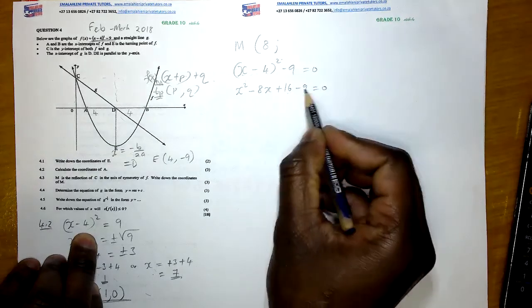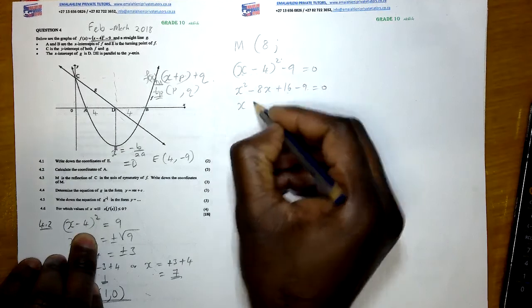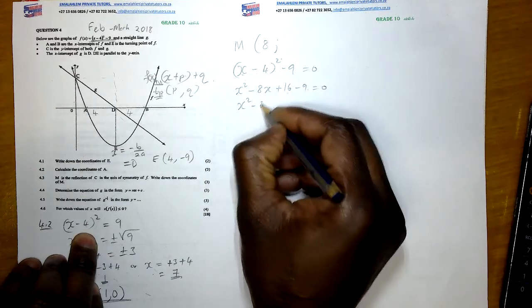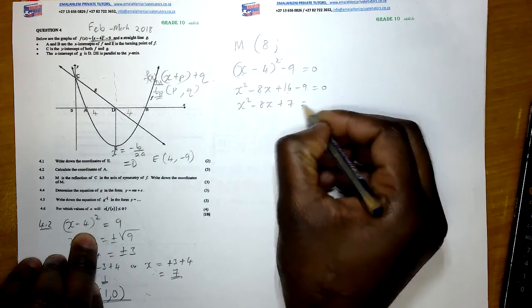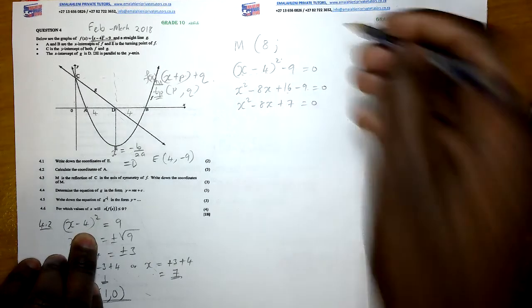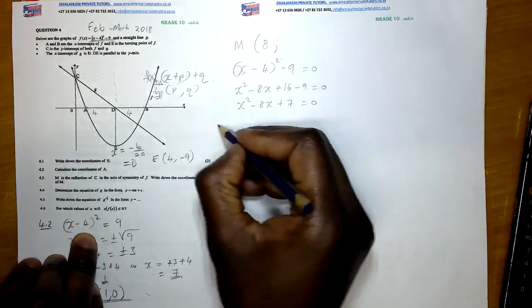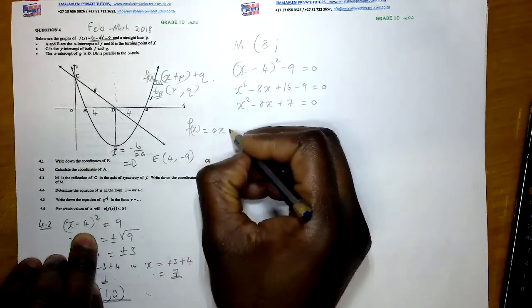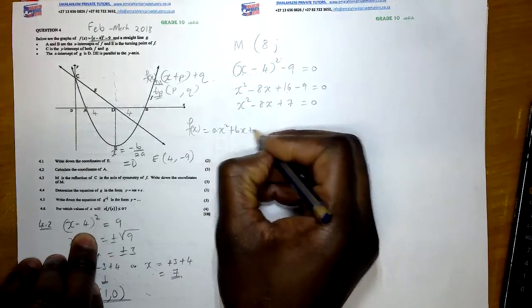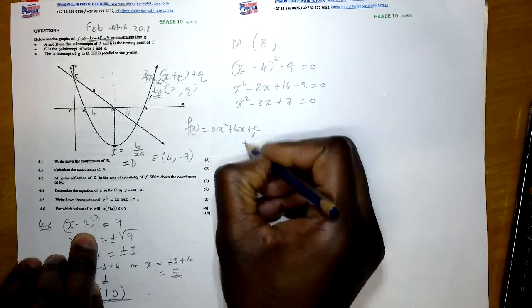Then 16 minus 9 is going to give us 7. So x squared minus 8x plus 7 is equal to 0. So since you know from the equation f of x equals ax squared plus bx plus c, this is our y-intercept.